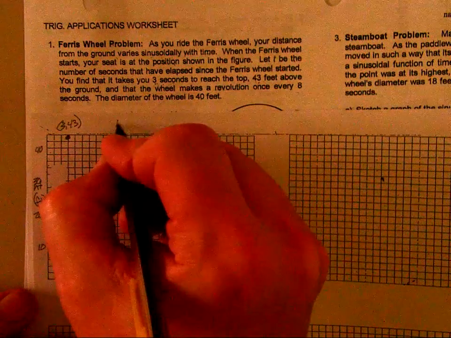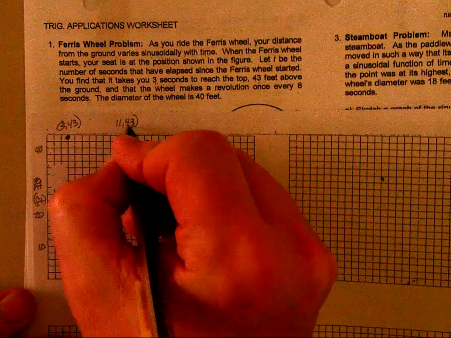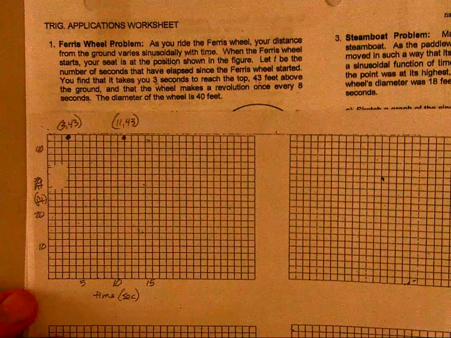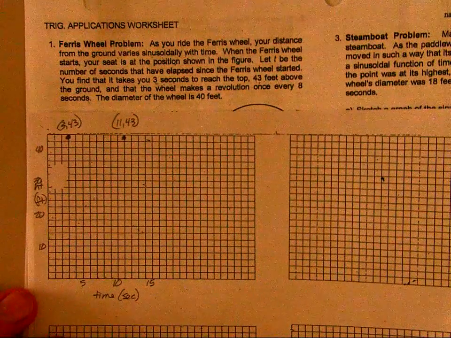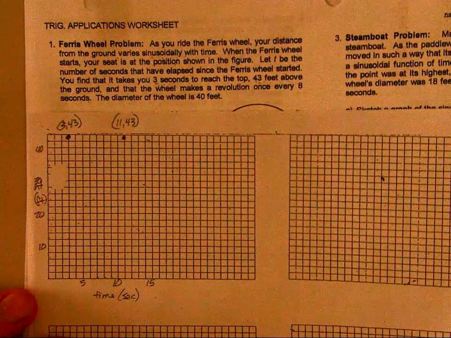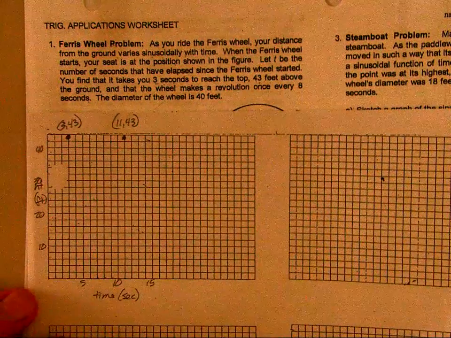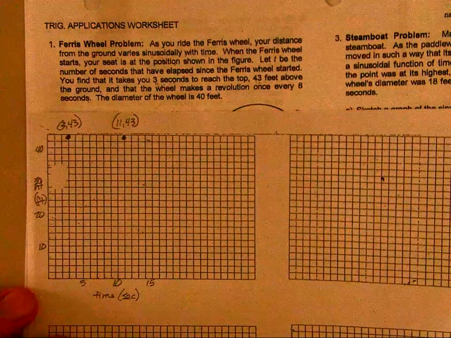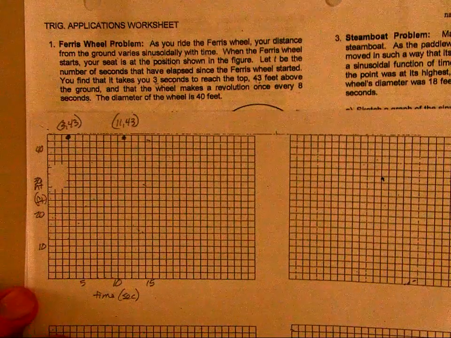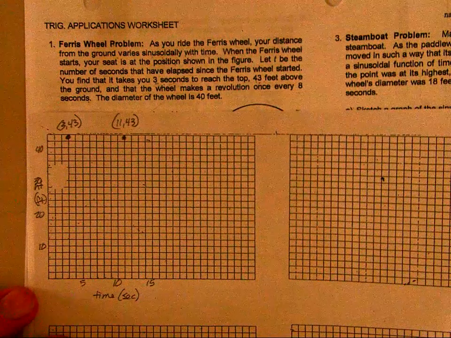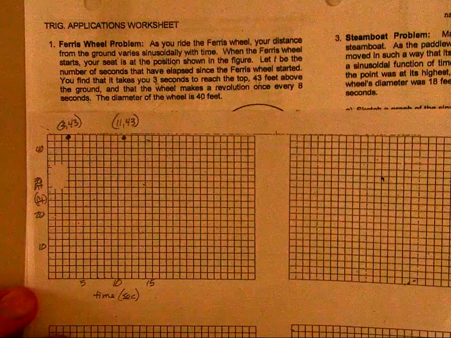So here at 11, we should be back up at 43. And think of riding that Ferris wheel. You're up on the top at 3 seconds. It goes around 8 seconds. You should be back on top. So at 11, you're at 43. So there's the 2 points that they gave us. Now we can finish our graph from that and one other piece of information in there.